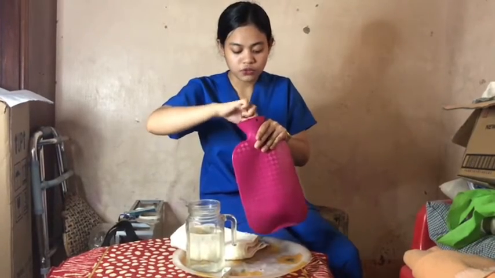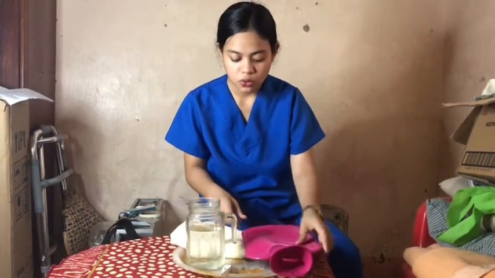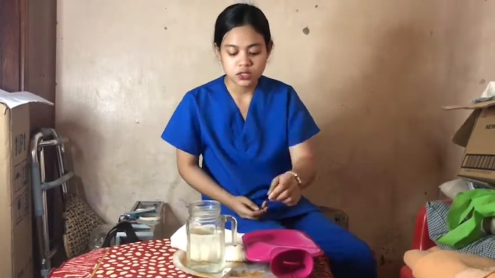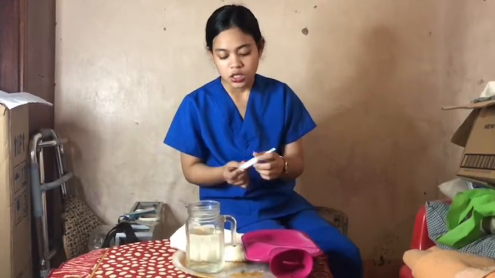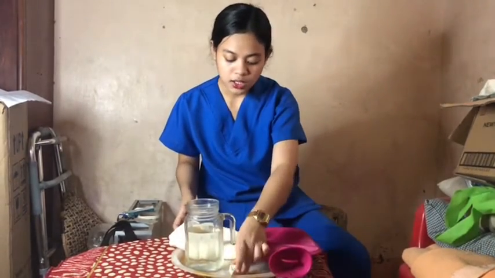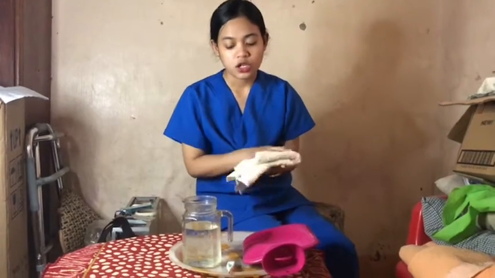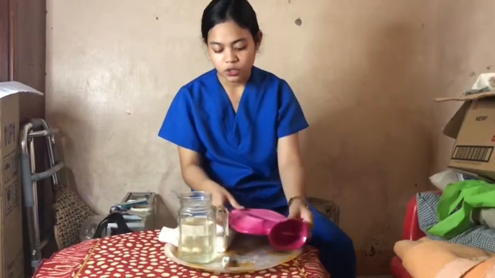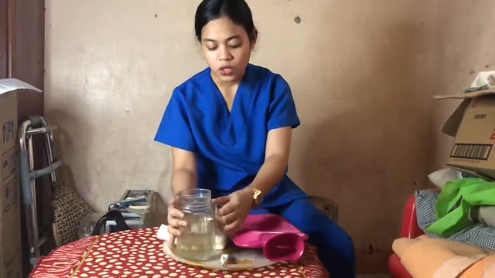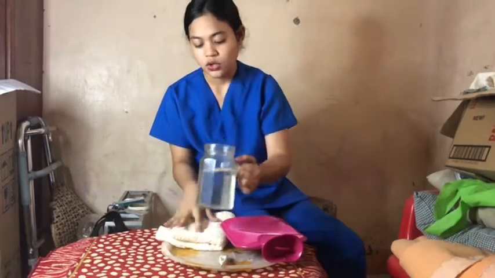So after checking the hot water bag, we need to gather all the equipment. The things that we are going to use are the bath thermometer, which is used to measure the temperature of the water. So this is the bath thermometer. Then next, we need a towel or a cloth cover. Then of course we have this hot water bag, and since we have this hot water bag, we have this hot water. Then next, after gathering all the equipment, we need to place these at the patient's bedside.